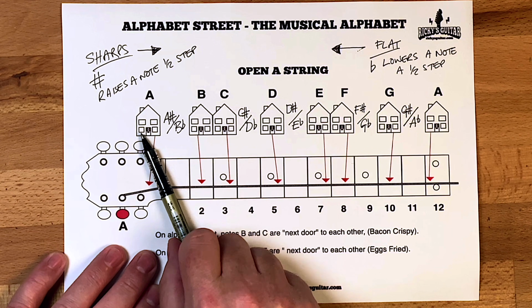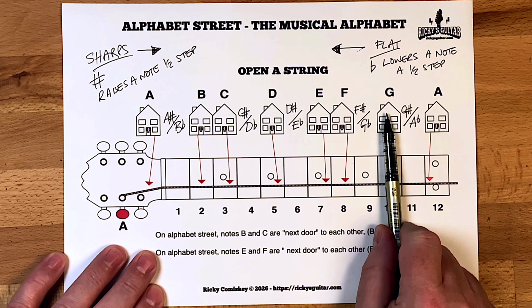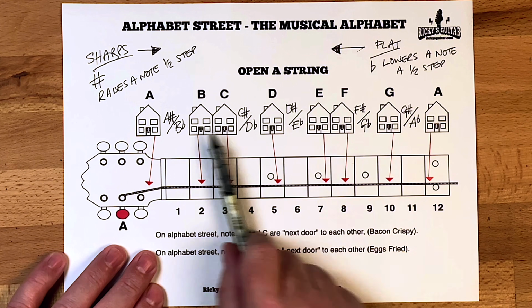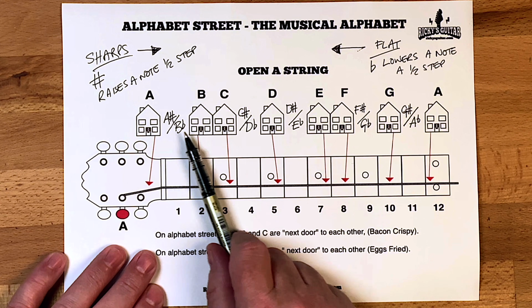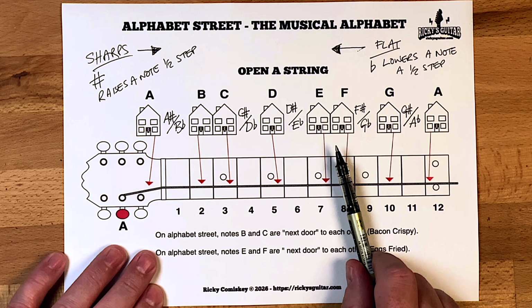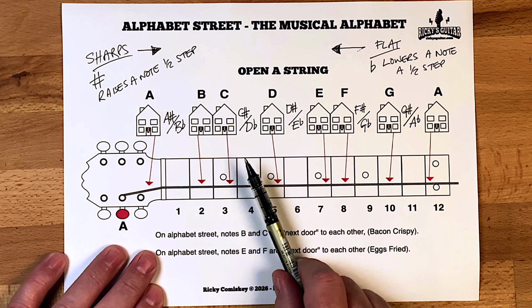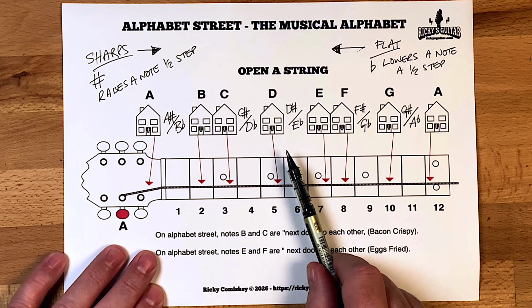You've got the natural notes A, B, C, D, E, F, G, and now you've got the sharps and the flats that fill the gaps in between them. Now what happens is when you put every single one of those notes in order, you get the chromatic scale. This is the full map of notes that we have available to us. Not just the alphabet street houses. We get the whole street, every fret, every note, every step.